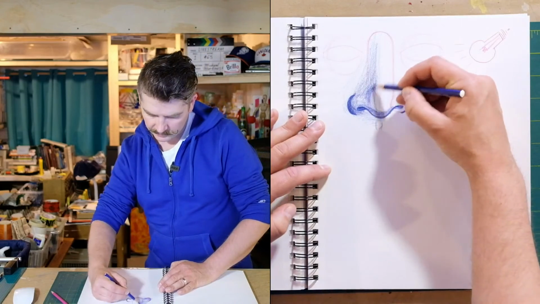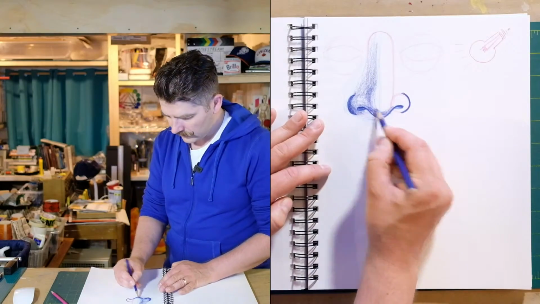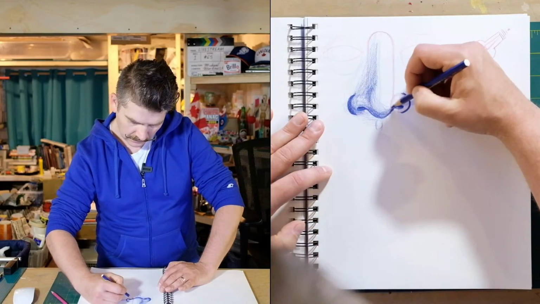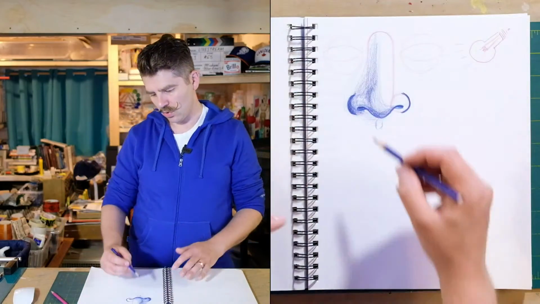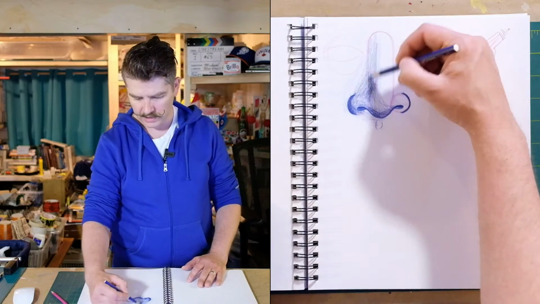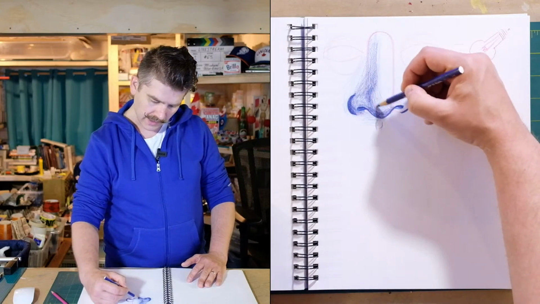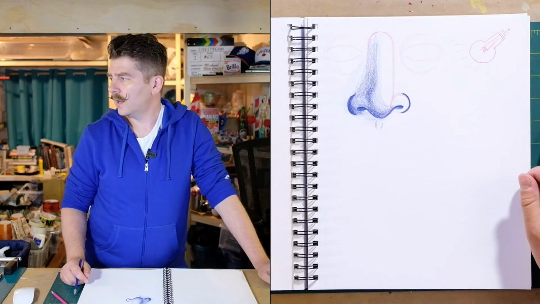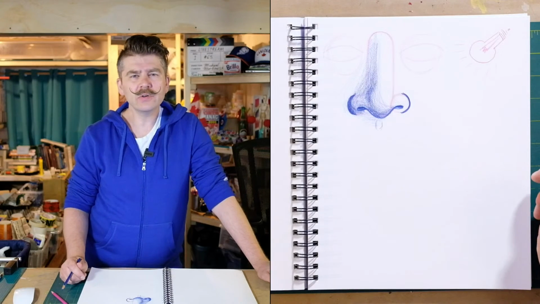So this is all about subtlety, right? Because there are no lines here, we don't want to draw these lines too dark, otherwise it often draws more attention to the nose. And if we draw too many angular lines on the nose, it tends to make people look older and also more cartoony in a way, right?